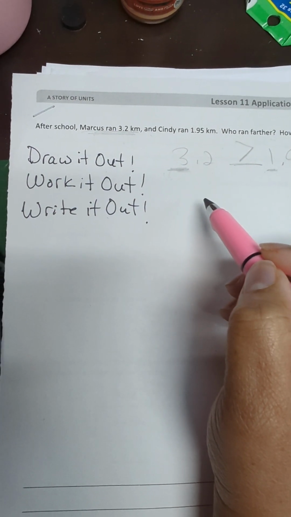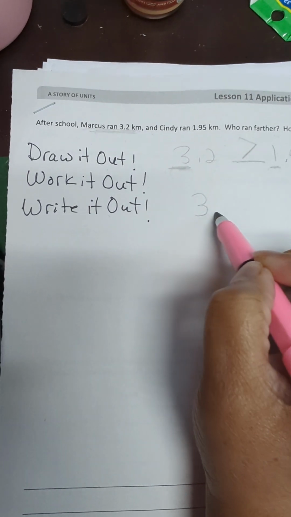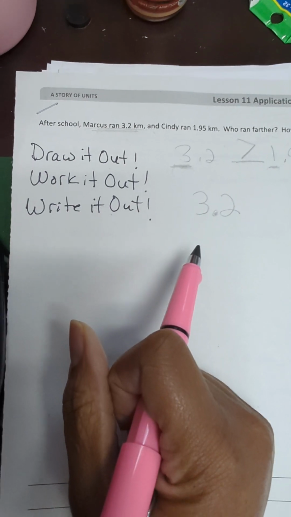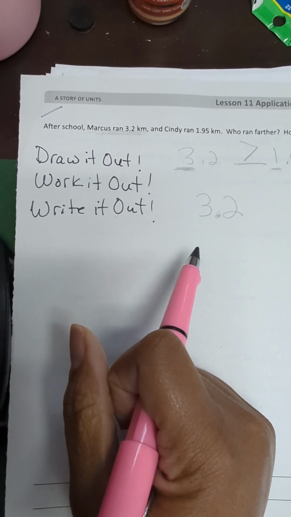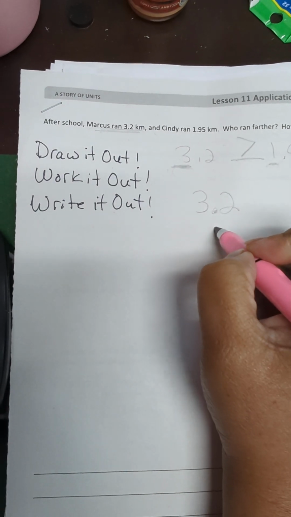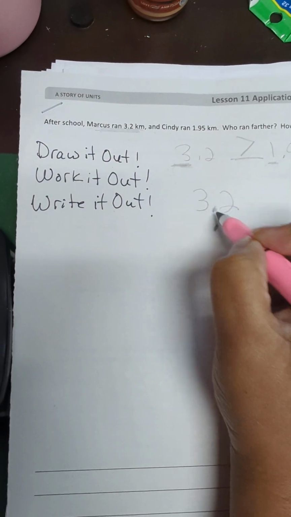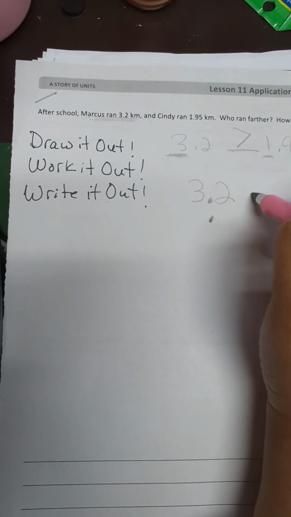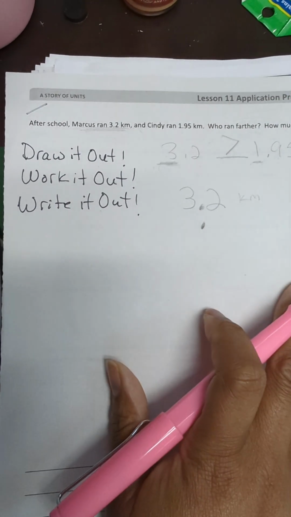Think about what you need when you're subtracting your decimals. What is very important about subtracting and adding decimals? I hope you said line up your decimals. Very good. So we have our 3.2. I'm going to put kilometers on the side because that's our unit of measurement.